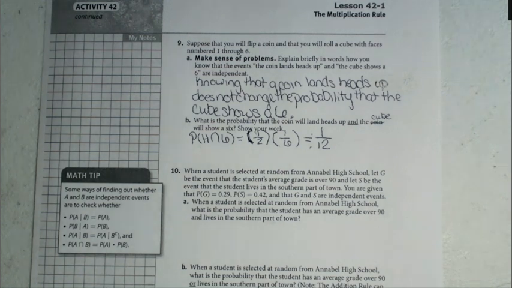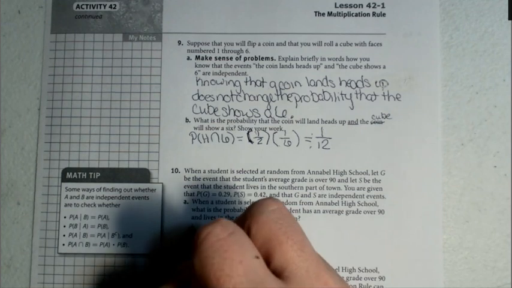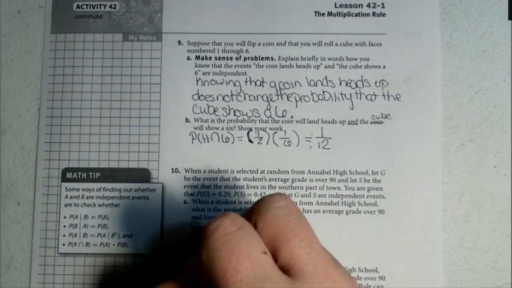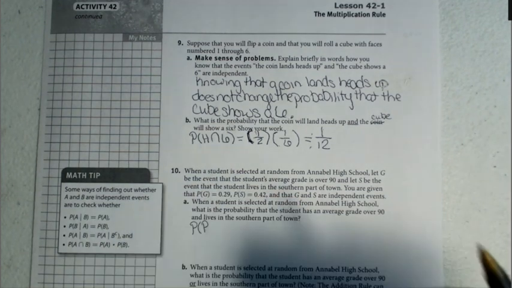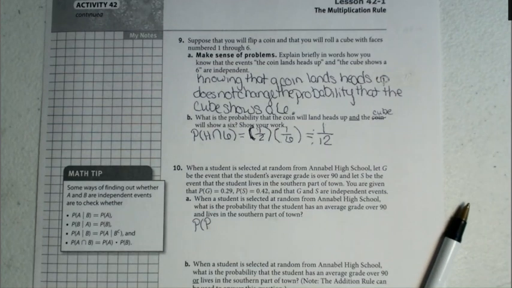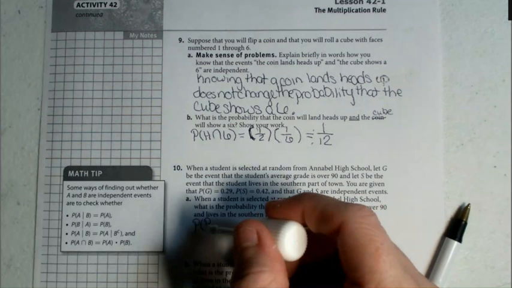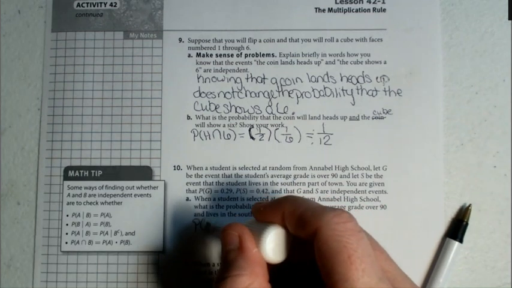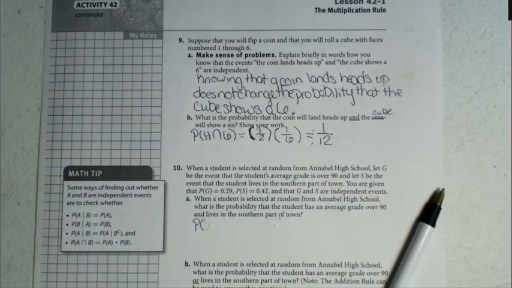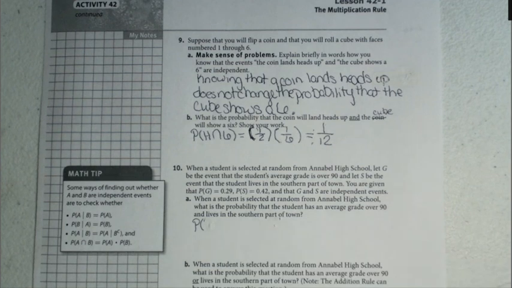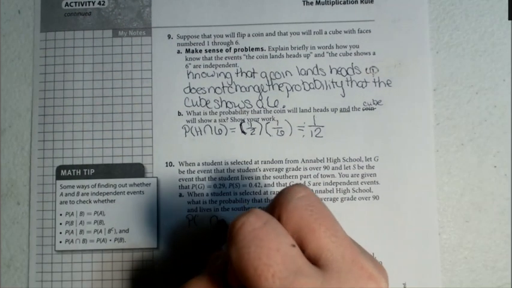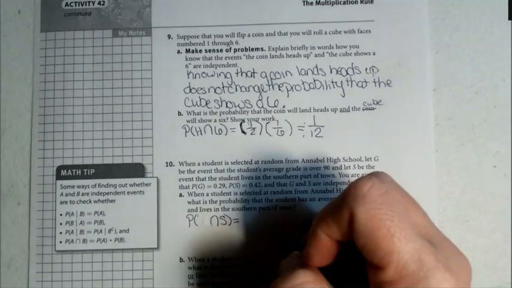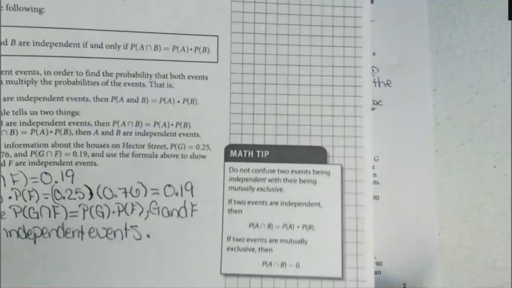Well, we're told that these are independent events. So we could find this by saying the probability of G and S, the probability of G intersect S equals, remember that we can go back to this equation.